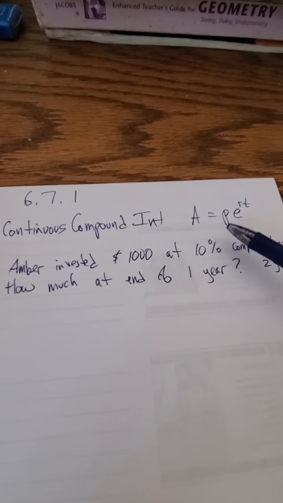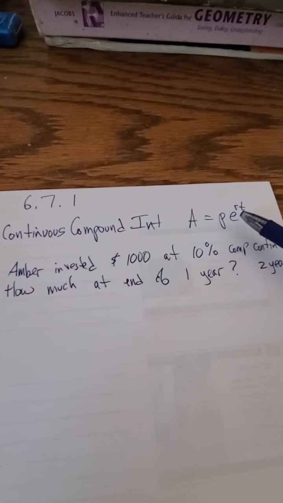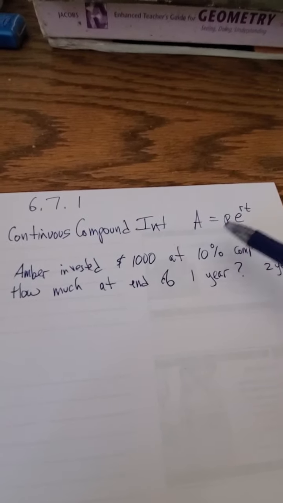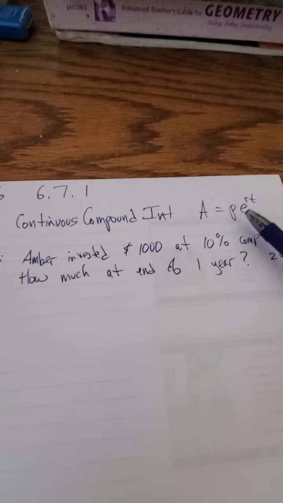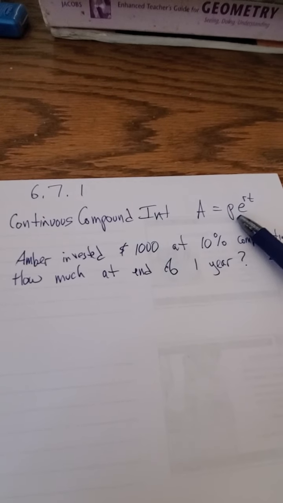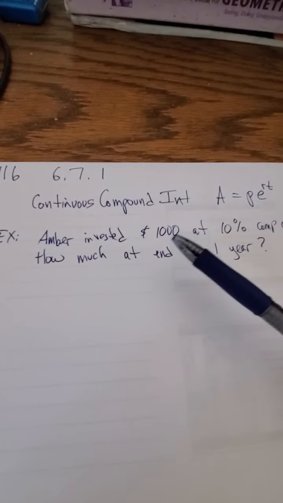P is the original principal, r is the regular interest rate, t is the number of years, and A is the final balance. So there you go. Notice there's no number n like we had. Oh, e, by the way, is the number e, 2.718.